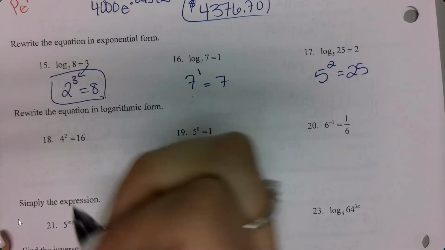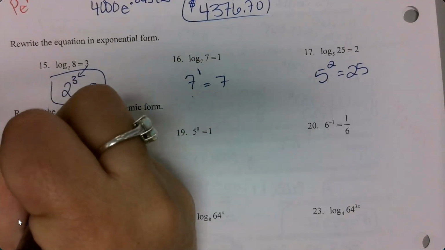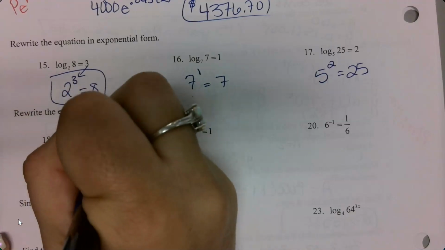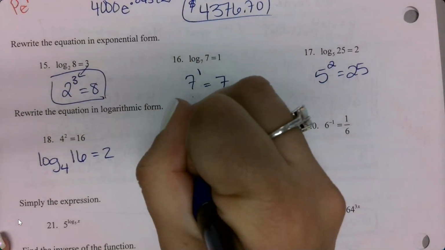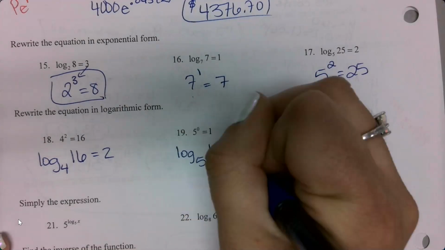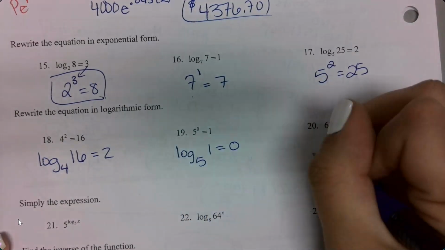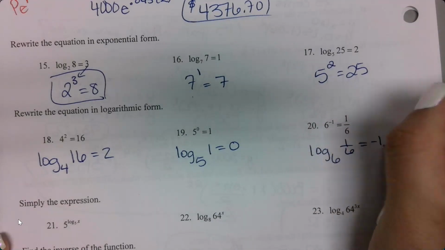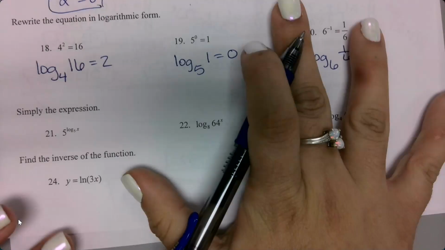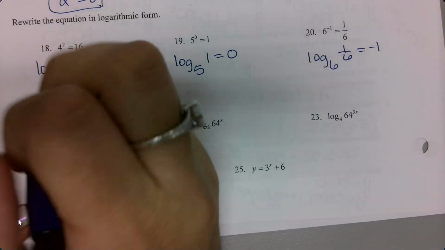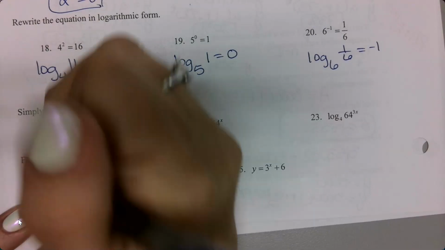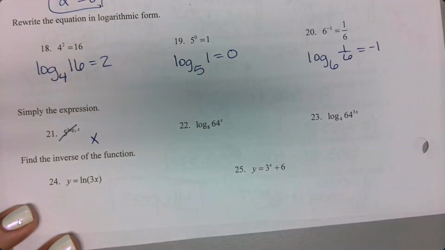These ones are going the opposite way, so I'm going to write the word log, base 4, because it's my exponential base, 16 and 2 switch places. So next one is log base 5, 1 and 0 switch places, and the last one is log base 6, and then 1/6 and -1 switch places. These ones want me to simplify my expression. Because my base and my exponent are inverse operations, those cancel out, and I'm just left with x.